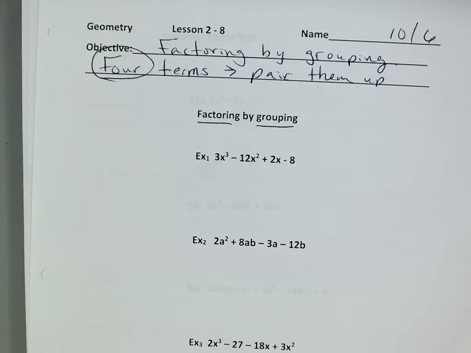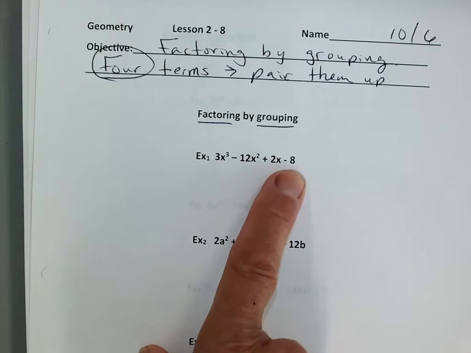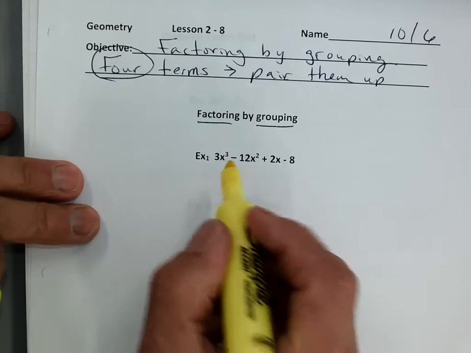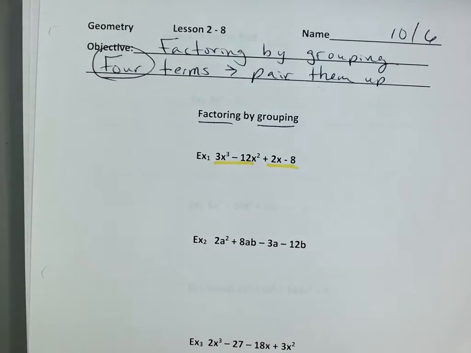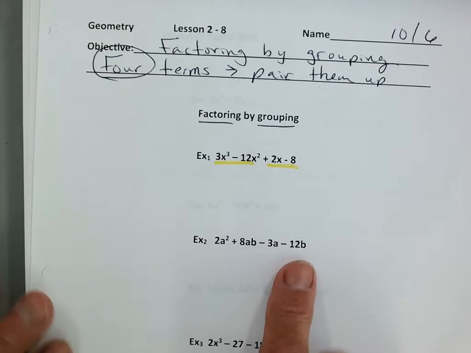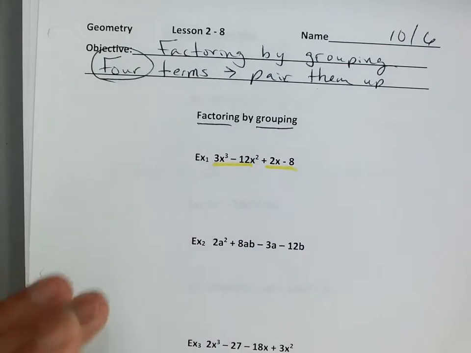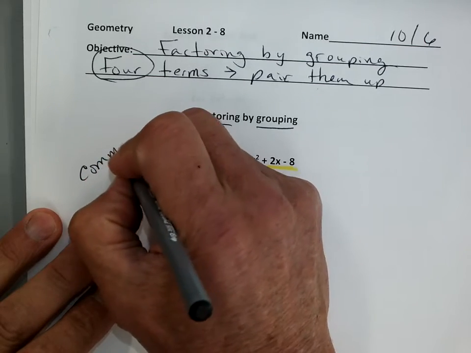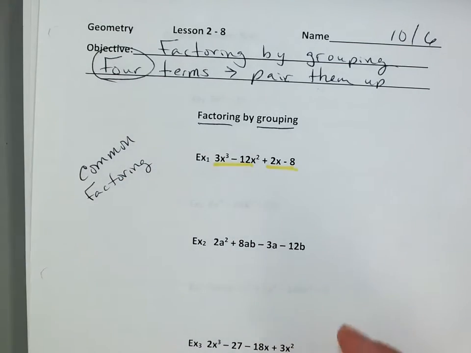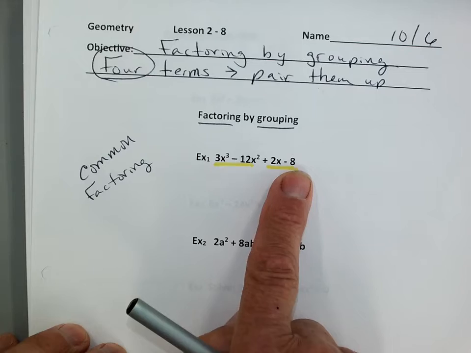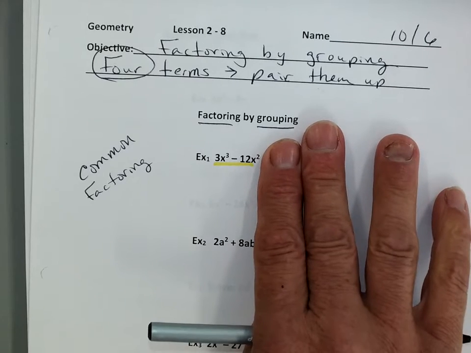So when I take a look at the first example, if I see 1, 2, 3, 4 terms, what I'm going to do is put these two together and these two together, okay? So I'm pairing them up. So first of all, let's ignore the third and fourth term. Let's just look at the first two. So it is a process of common factoring. Four terms, pair them up. These two, these two. Let's look at the first two, the first pair, and ask ourselves, what do they have in common?